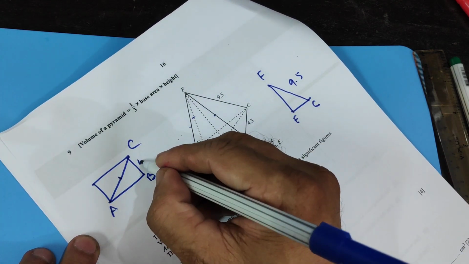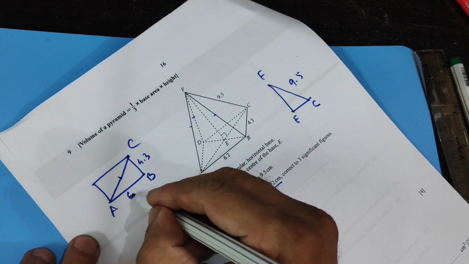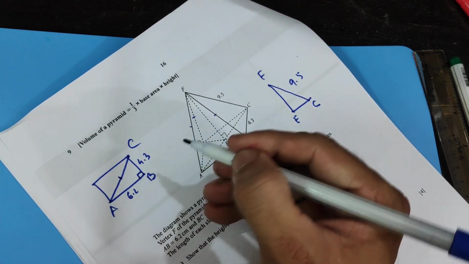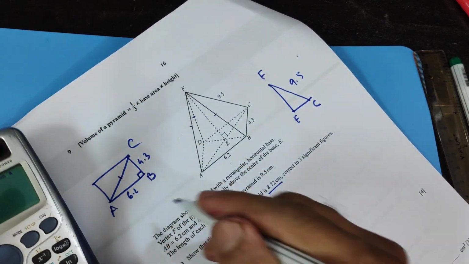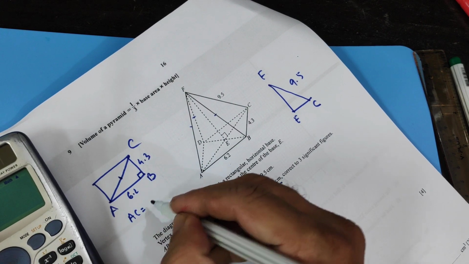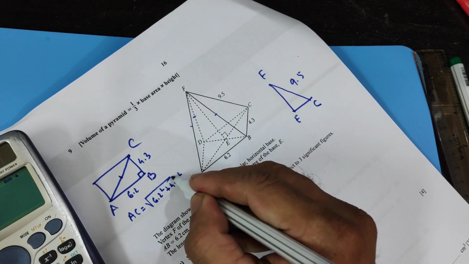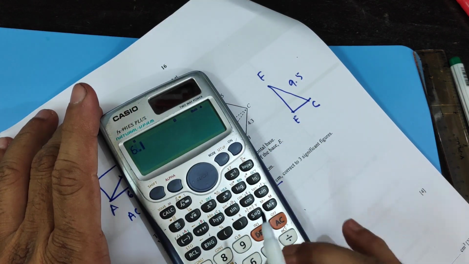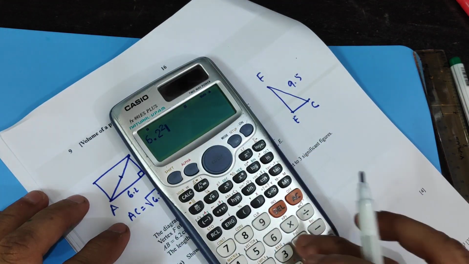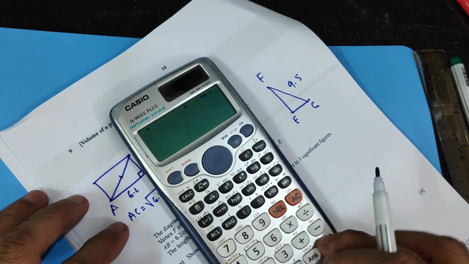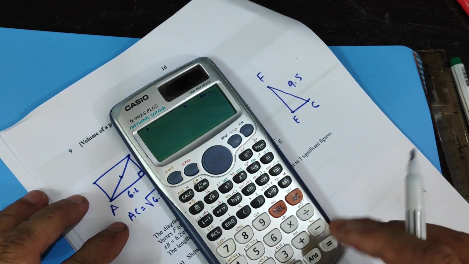This is 4.3 and this is 6.2, so this is my right angle. I can use Pythagoras' theorem to find AC. AC is the square root of 6.2 squared plus 4.3 squared.